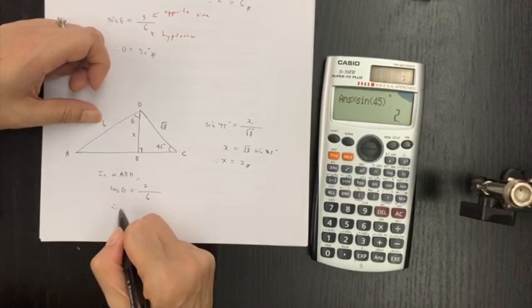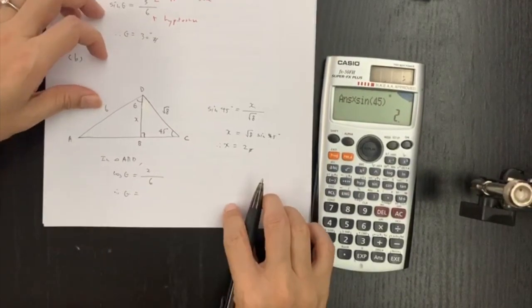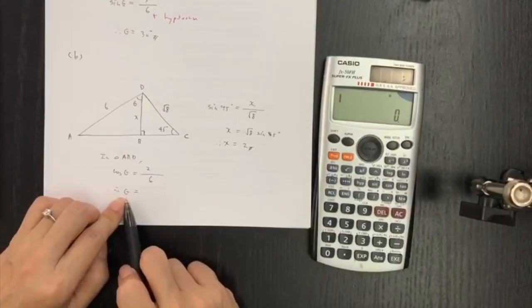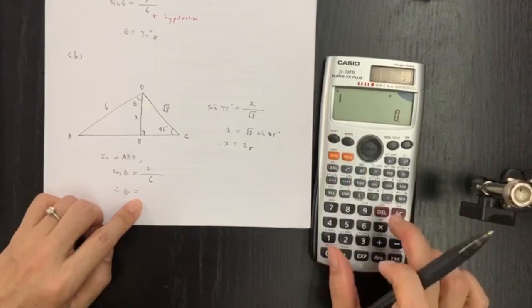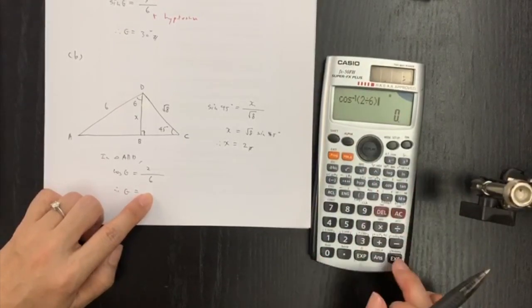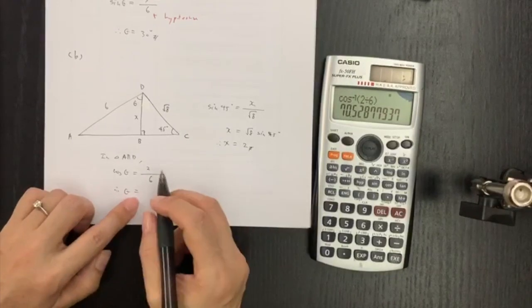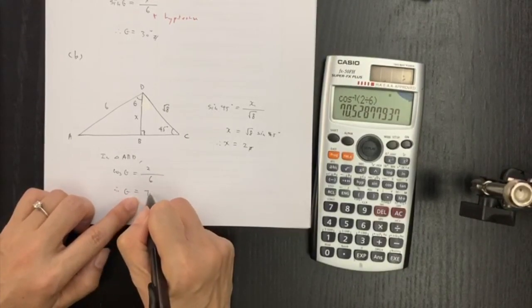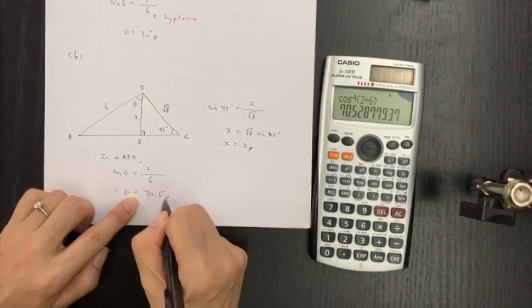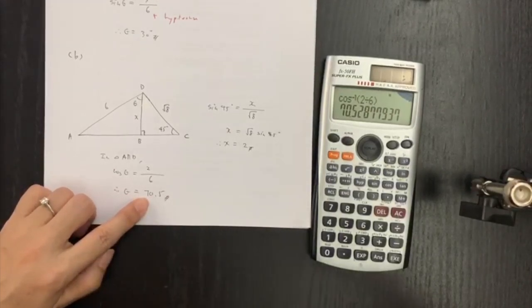Now I can use my calculator to find theta. In this situation, we need the shift button, so shift cosine, and that is 2 over 6. So therefore, theta is equal to 70.5 to give the answer in 3 significant figures.